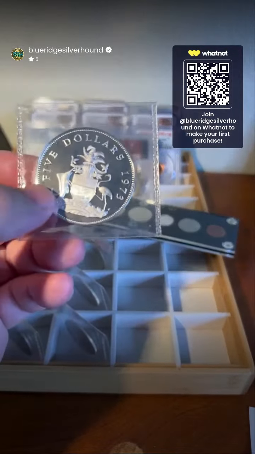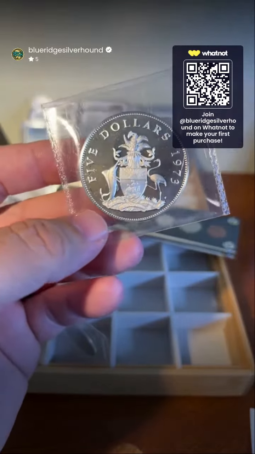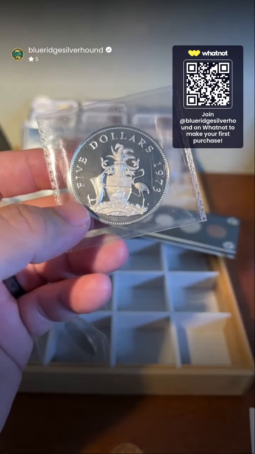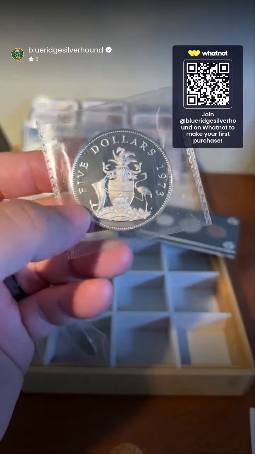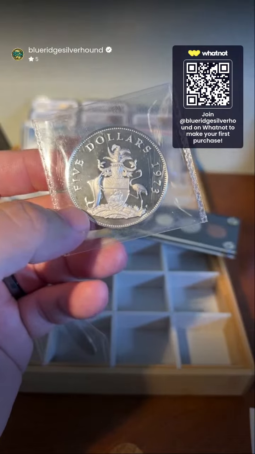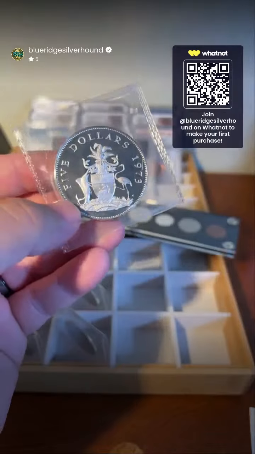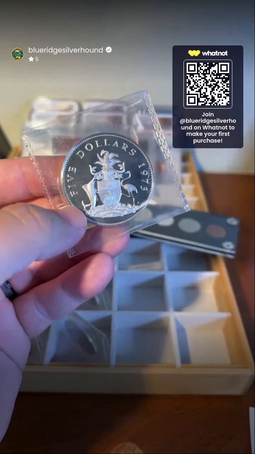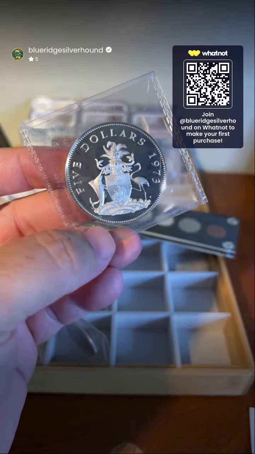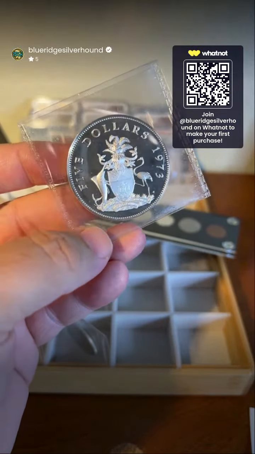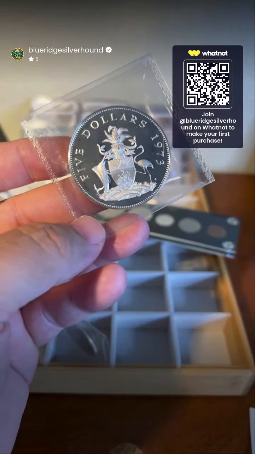Let me get you guys the content on this one. I forgot what it was. I had it pulled up. I'd have to say it's like 80% or, and it's a nice large denomination, $5. Oh, sterling 925.